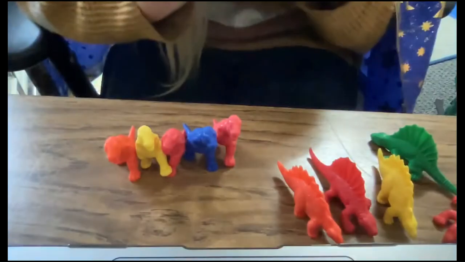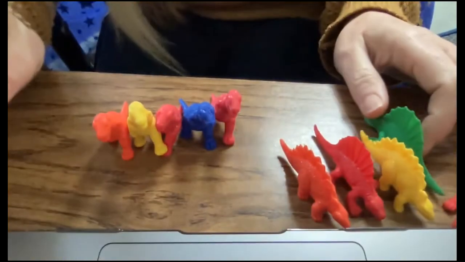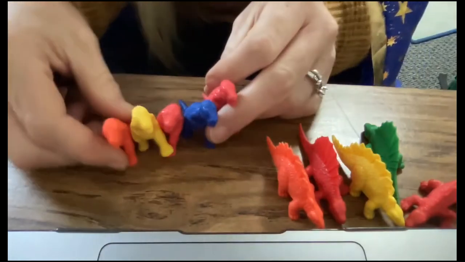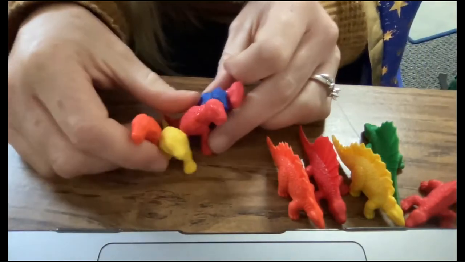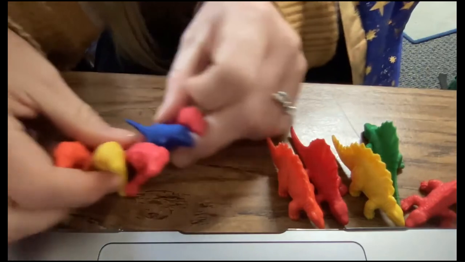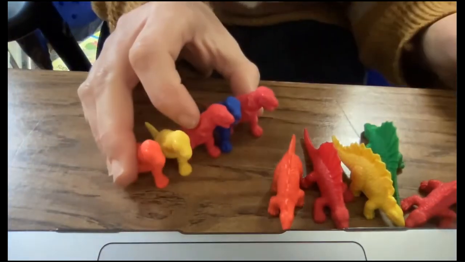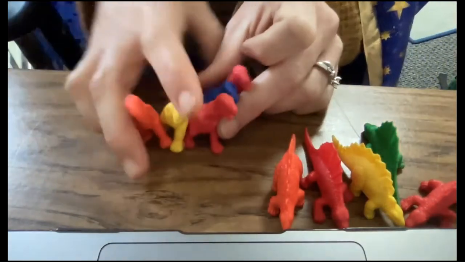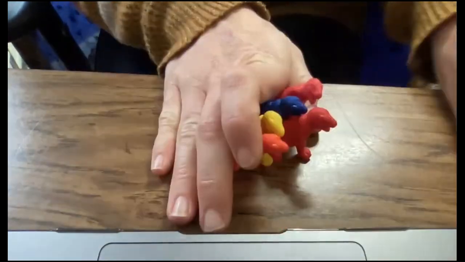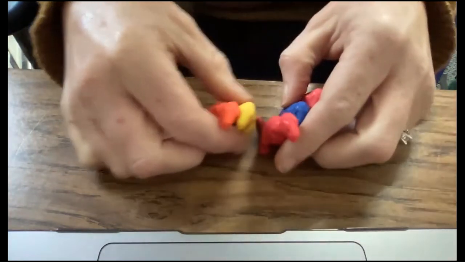10 dinosaurs. What's the first number in my equation? 10 hungry dinosaurs. 5 of them were eating leaves until these dinosaurs came and scared them away. Oh, how many hungry dinosaurs are left?